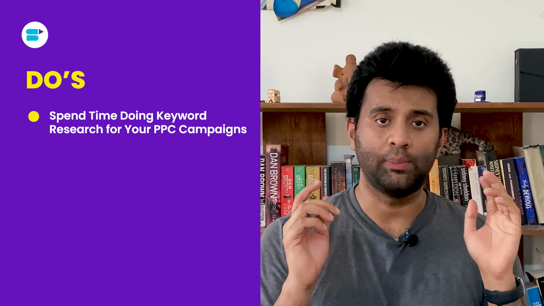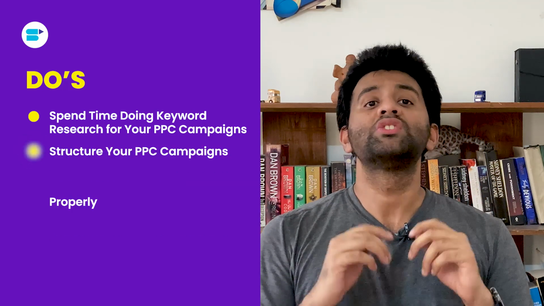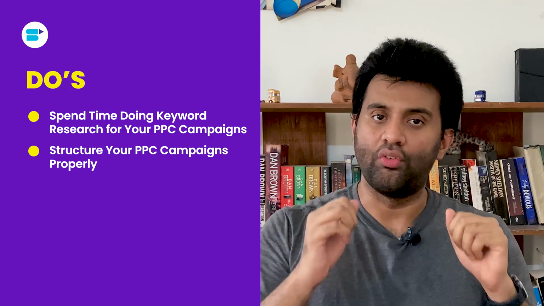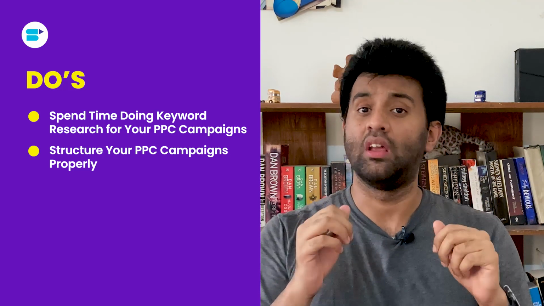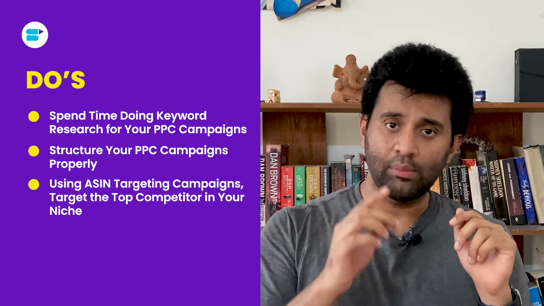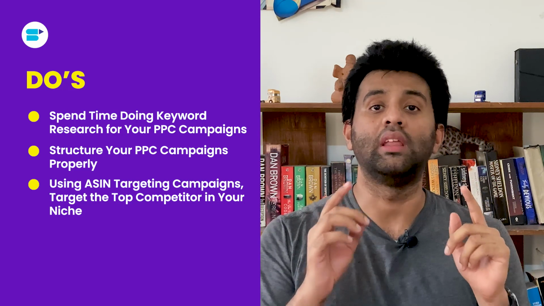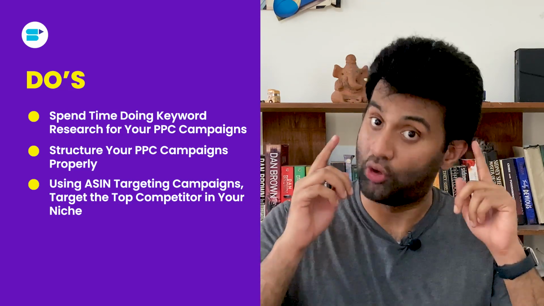Let's start with the do's first. Number 1, spend time doing keyword research for your PPC campaigns. The smartest way to unleash the full potential of your Amazon PPC campaign is to find high converting keywords. Number 2, structure your PPC campaigns properly. Investing time and effort on a robust campaign structure really pays off. Number 3, using ASIN targeting campaigns, target the top competitor in your niche so that you can leverage their visibility to double the reach of your product.